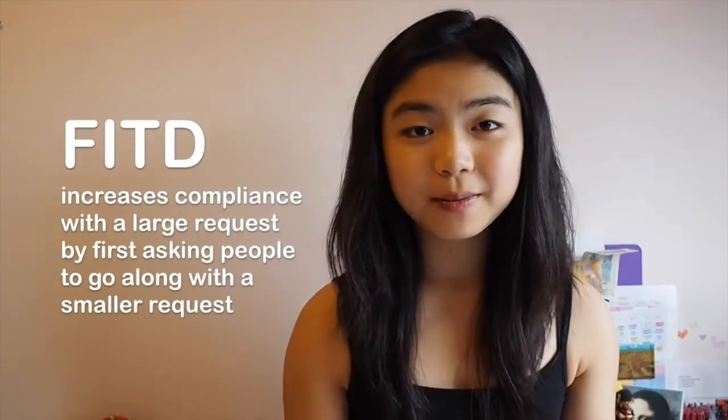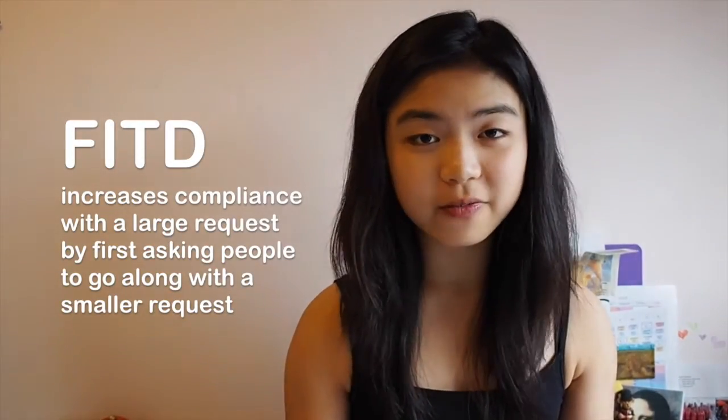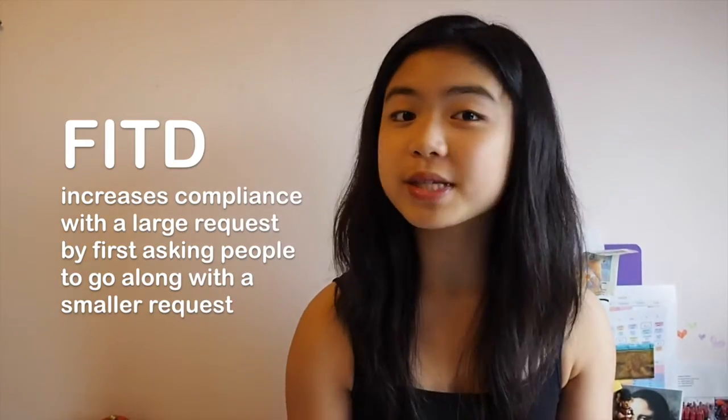So I don't really like to think of it as structuring the essay with paragraphs, because you will start a new paragraph once you make a new point, okay? Do not only have 3 body paragraphs. Have as many as you want. So the first section is the foot in the door section. You will first define what the foot in the door compliance technique is, which I mentioned earlier. It is increasing compliance with a large request by first asking people to go along with a smaller request.